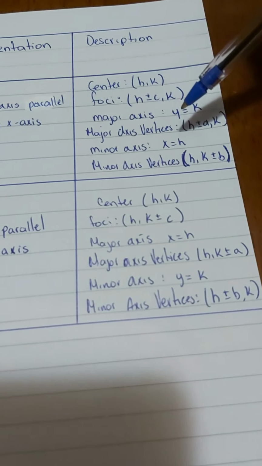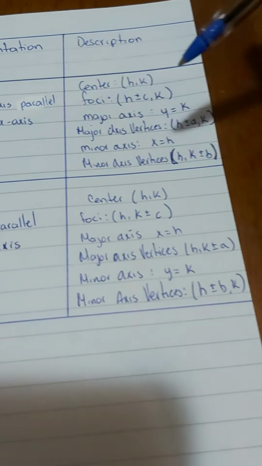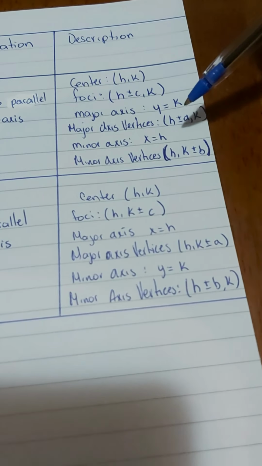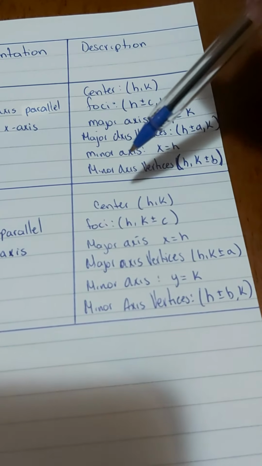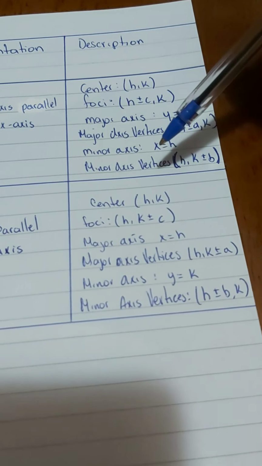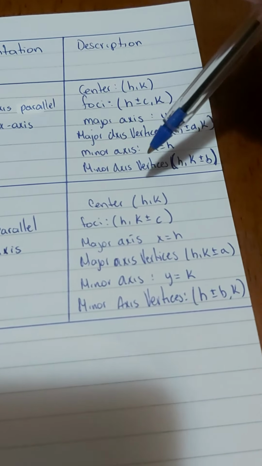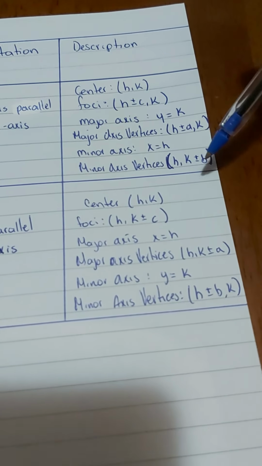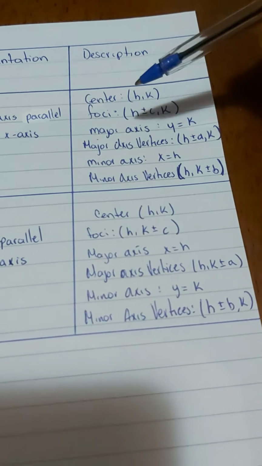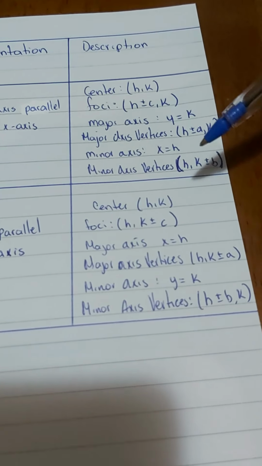The major axis is the line y equals k, and the major axis vertices will be located at (h plus or minus a, k). The minor axis will be the graph of x equals h, and the minor axis vertices will be located at (h, k plus or minus b). Okay, these are the points that are important to know in order to graph ellipses.